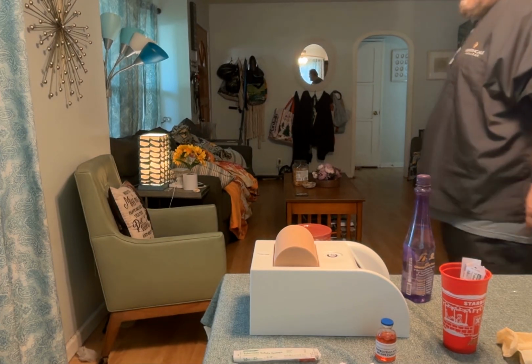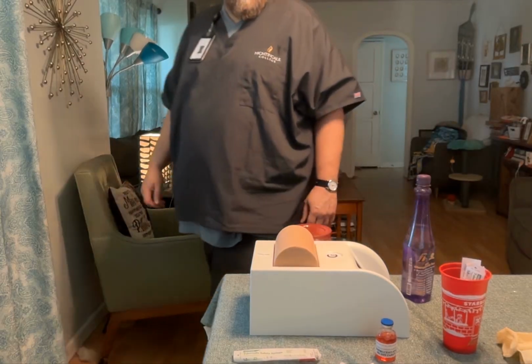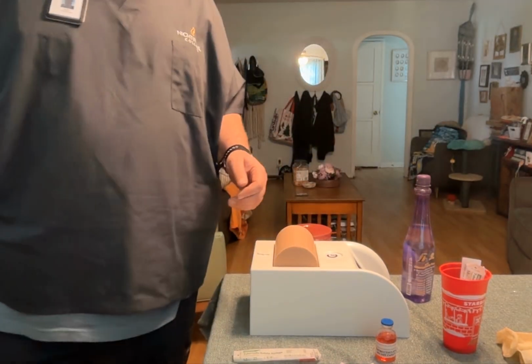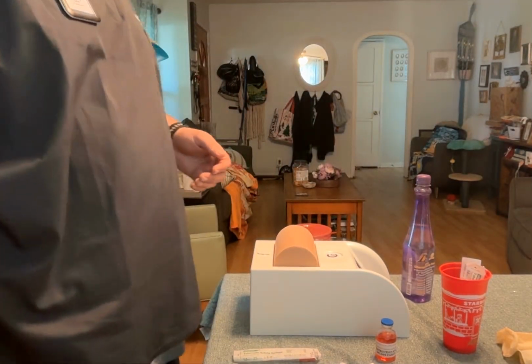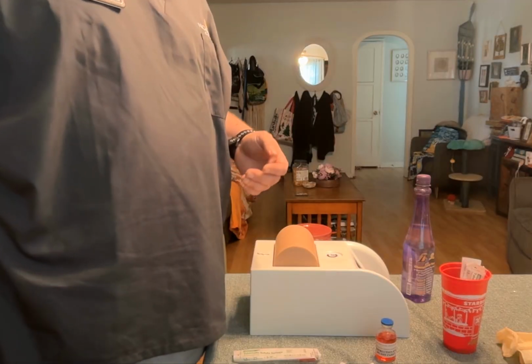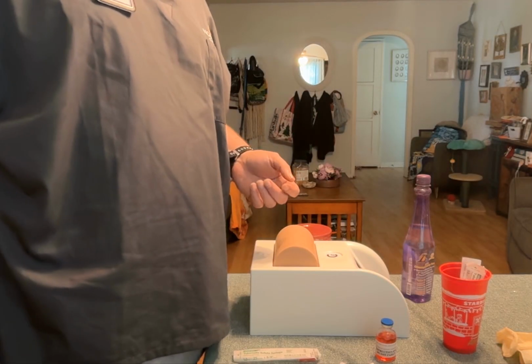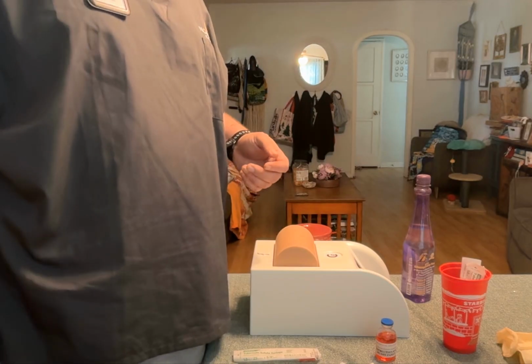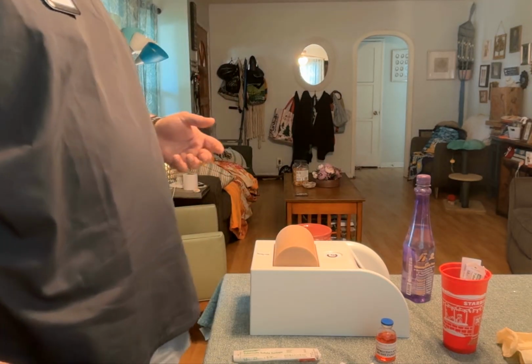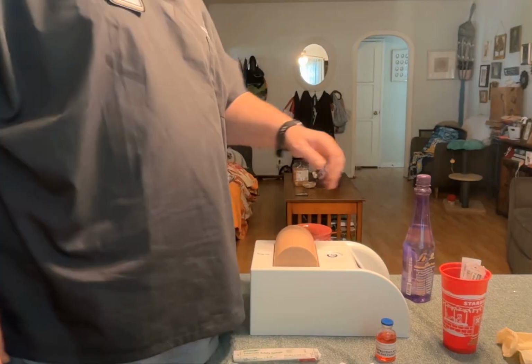Provide privacy. Hello, Mrs. Patient. How are you today? Patient says she's fine. I explain my name is Neil. I'm going to give her a heparin shot that the doctor ordered, which is a blood thinner. I explain what a blood thinner is and how it can prevent clotting.